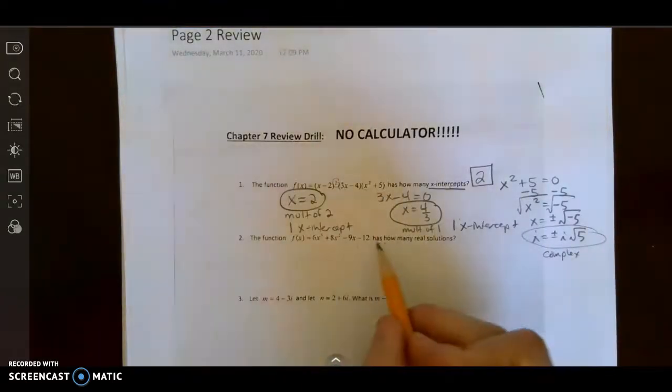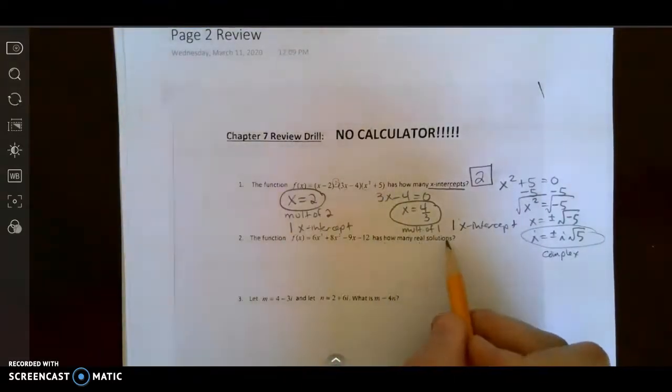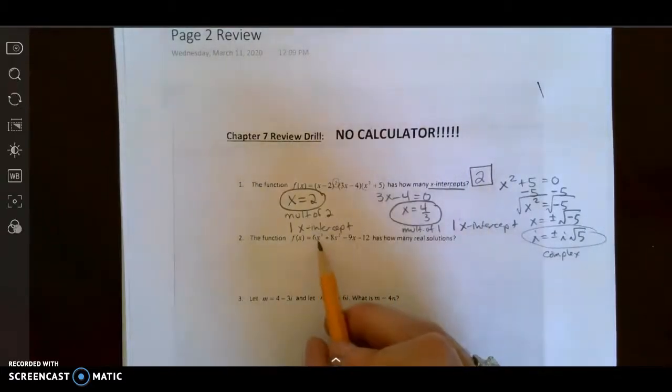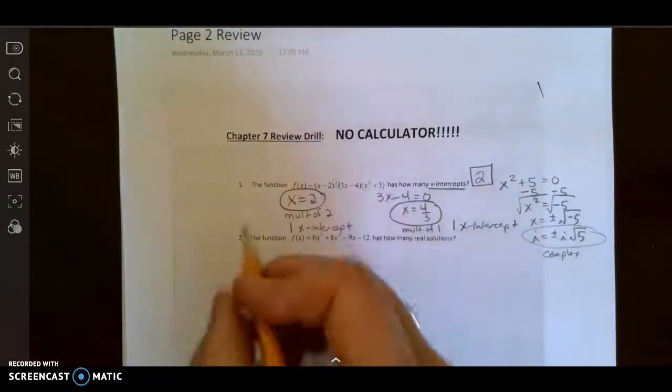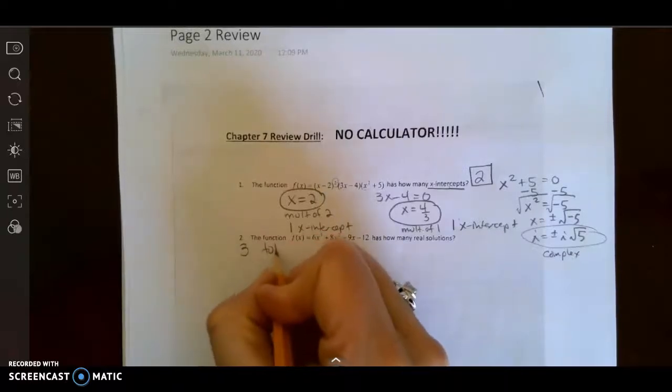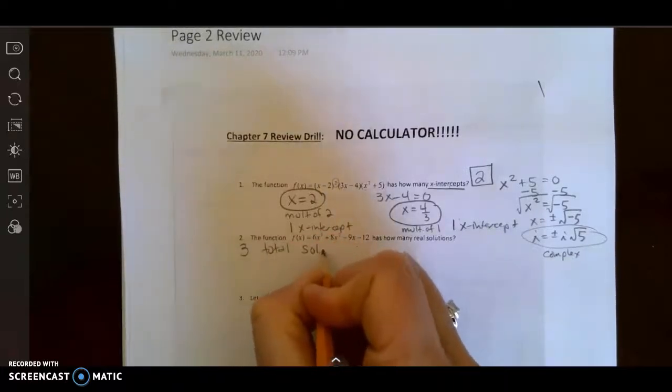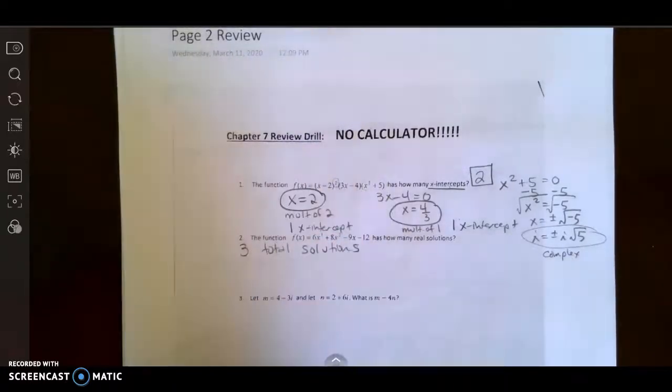Number 2, how many real solutions do I have? Well, I have to realize when you have x to the third, there's going to be 3 total solutions. I'm either going to have 3 real, or I could have 1 real and 2 complex, because remember, complex solutions always come in pairs.